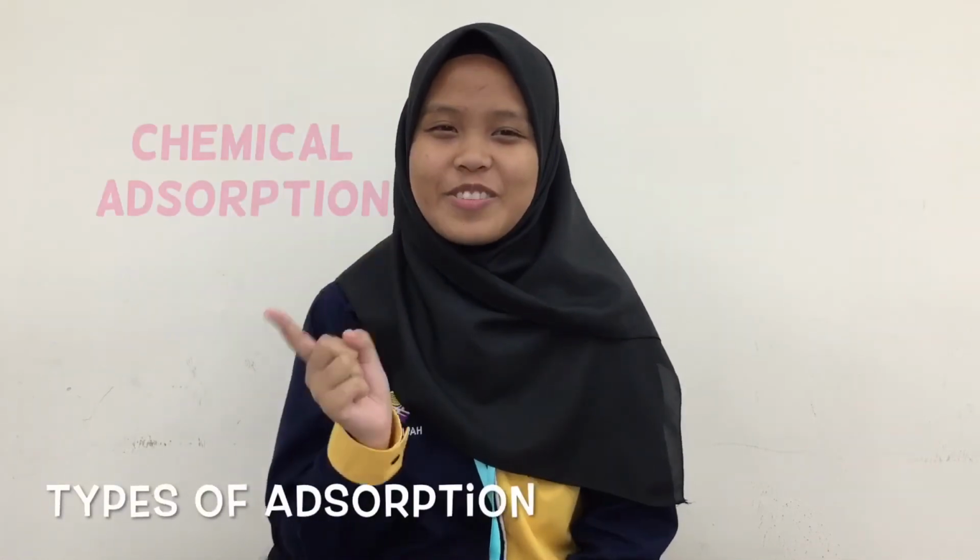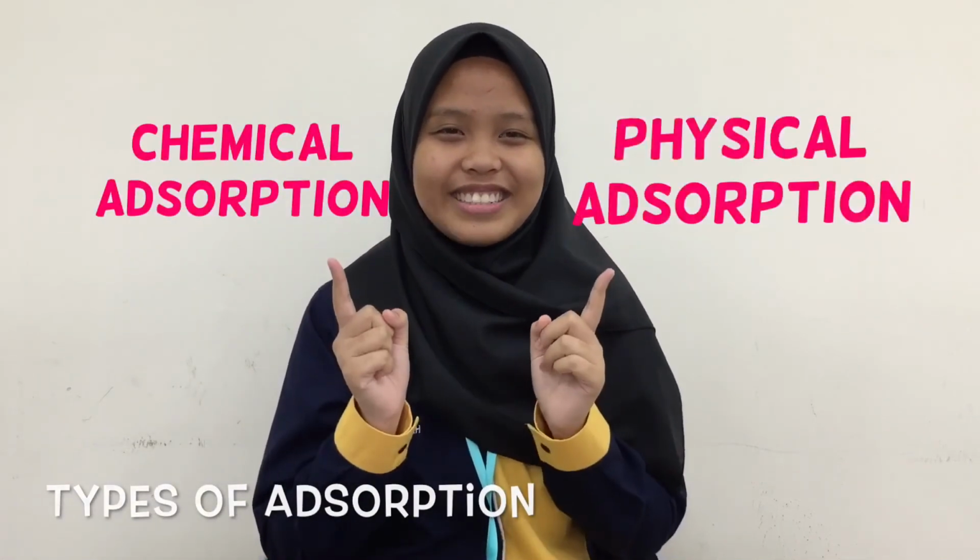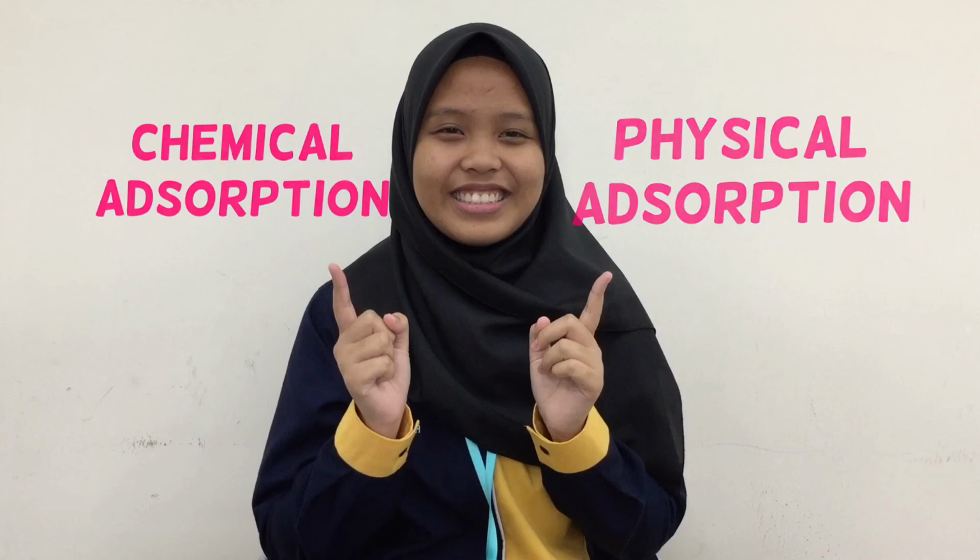Next, in my part, I will explain the types of adsorption. Do you know that we have two types of adsorption, chemical adsorption and physical adsorption? Now, let us start with chemical adsorption. When the force of attraction existing between adsorbate and adsorbent is a chemical force of attraction or chemical bond, the process is called chemical adsorption.